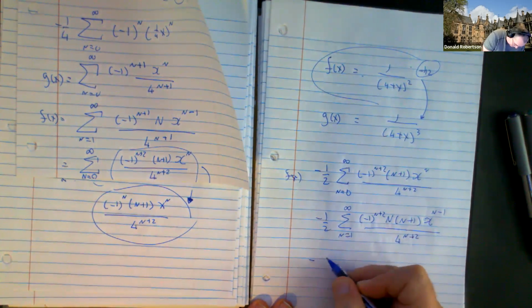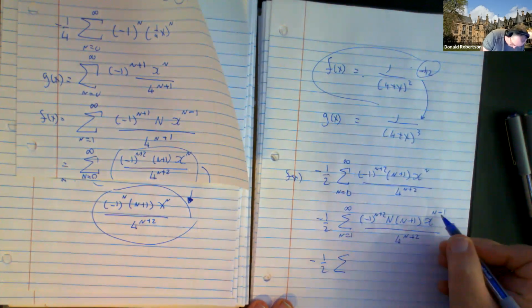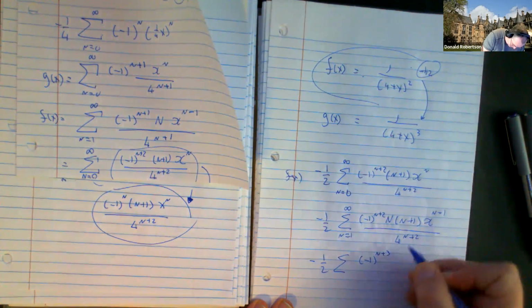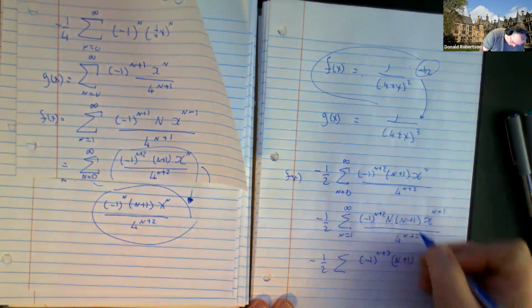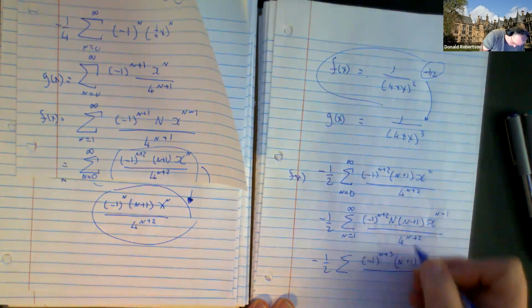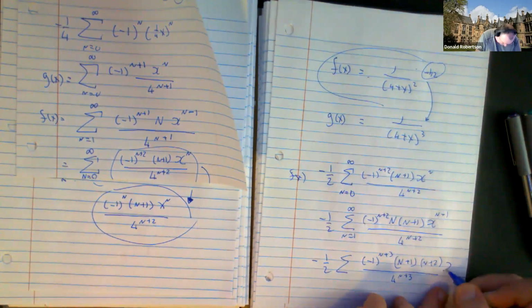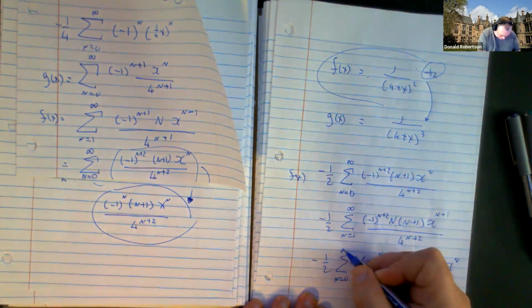And then I'm going to add 1 to everybody. So this now becomes -1 to the n+3. This guy becomes n+1. This guy becomes n+2. This becomes n+3 and x to the n. And you wind this back to 0. So far, so good?